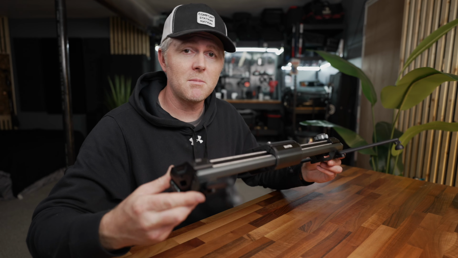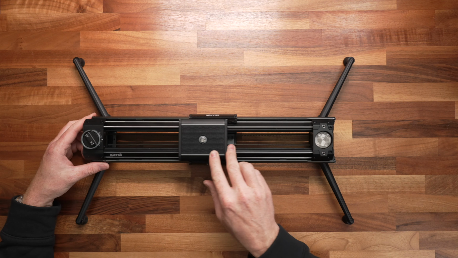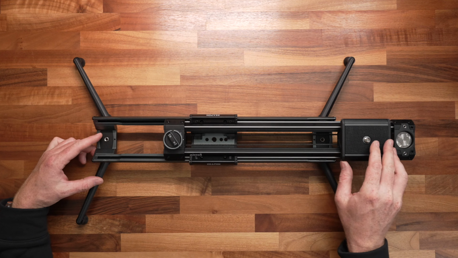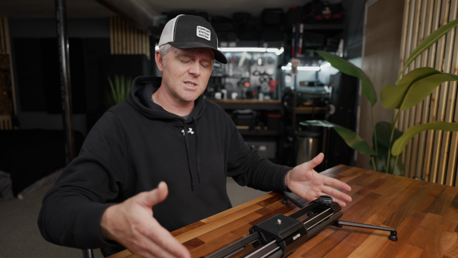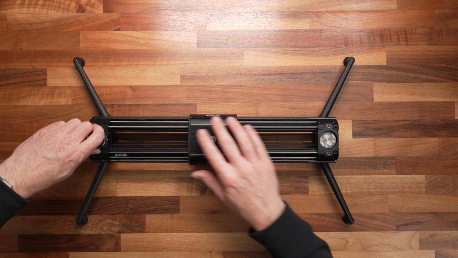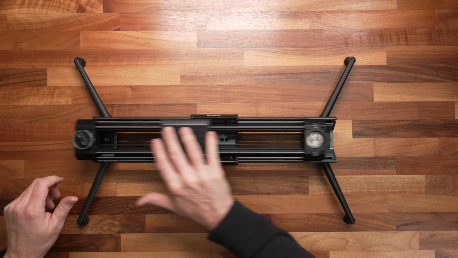This is the Zeapon Micro 3, and it's a really nice double distance slider. Now that means you can go a little farther than what you actually have rails for because of the way it slides. So this is the 700mm edition. They have a 1000mm edition, and I think a 500mm edition. You can adjust the tension. So if you want it to be harder to slide or easier to slide, you can adjust it there.